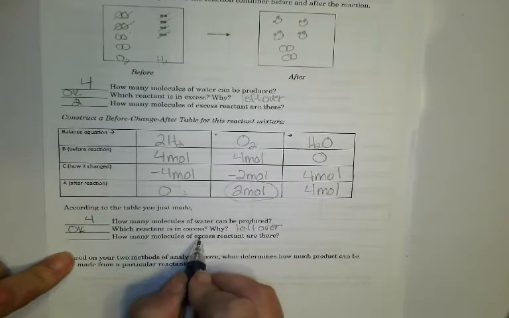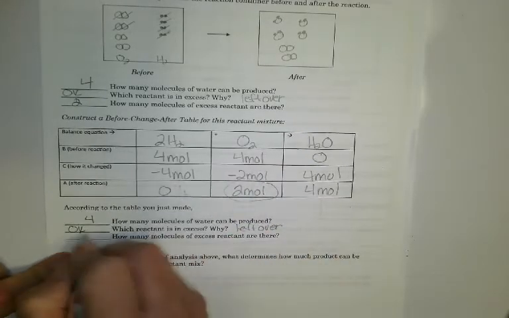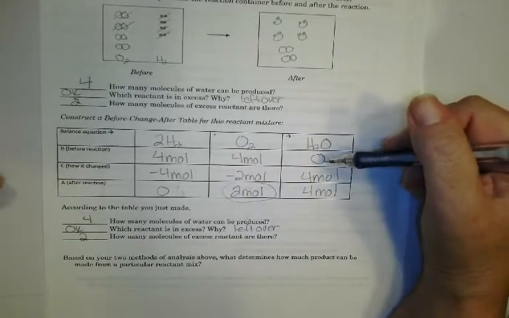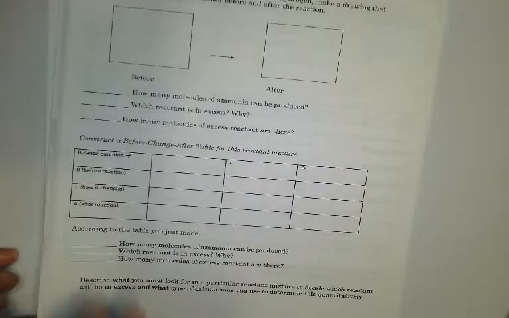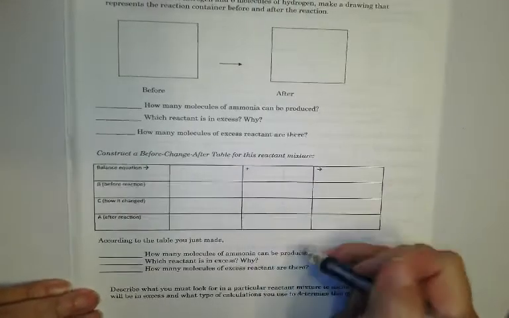Okay, and how many molecules of excess reactant are there? There's 2. So this picture is just redone. Okay, so you can finish this, and you're going to do number 2 on your own, and then I am going to do number 3 with you.